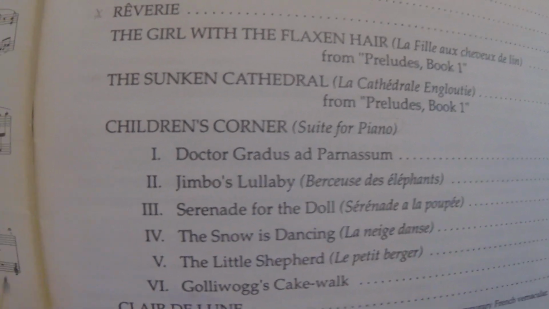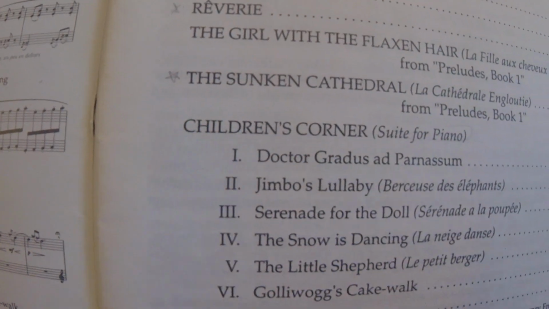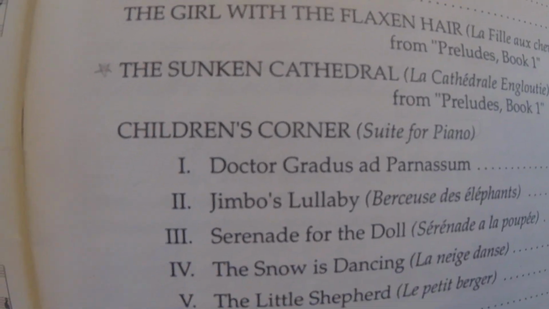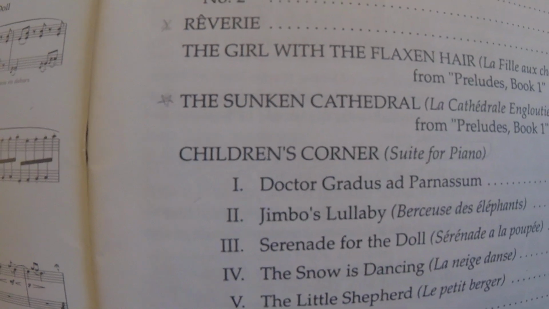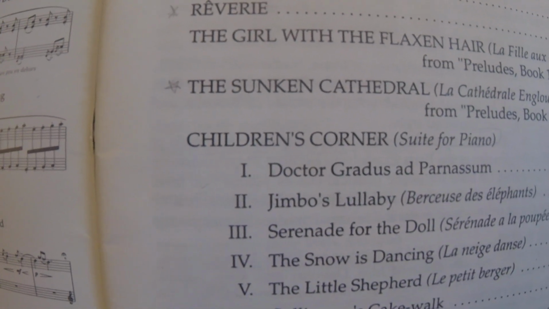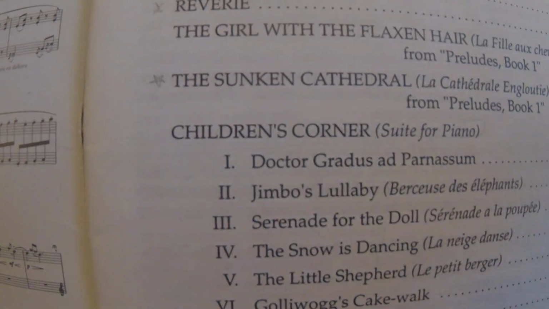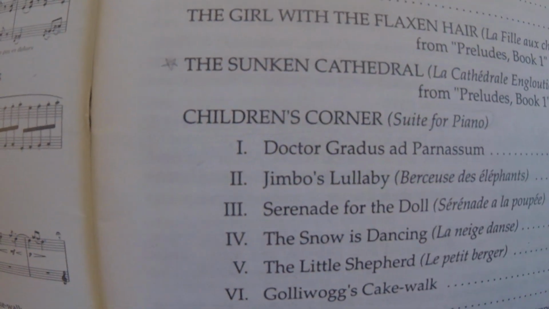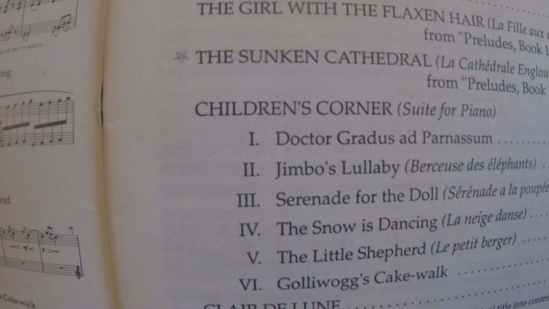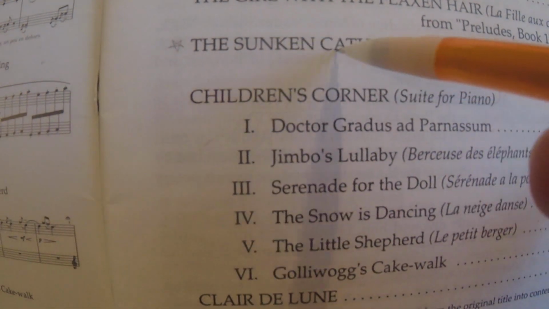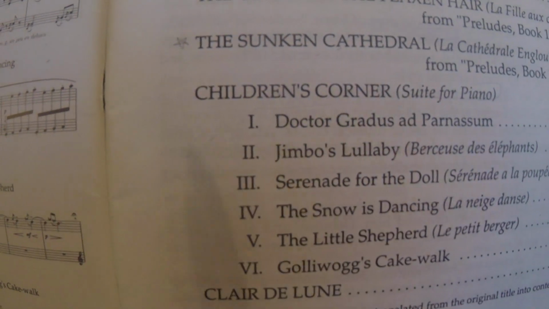The other piece that I think you could really enjoy that's totally different is this Sunken Cathedral. And this is actually part of his preludes, and it very definitely tells a story of a sunken cathedral that comes out of the water and goes back down. My son Joel played this and really enjoyed it. This would be a little bit more of a challenge, but it's a super cool piece. So those are the ones I would suggest.